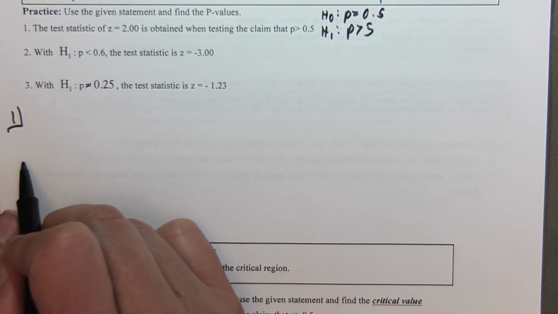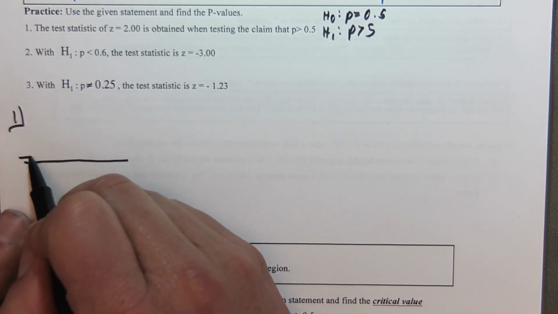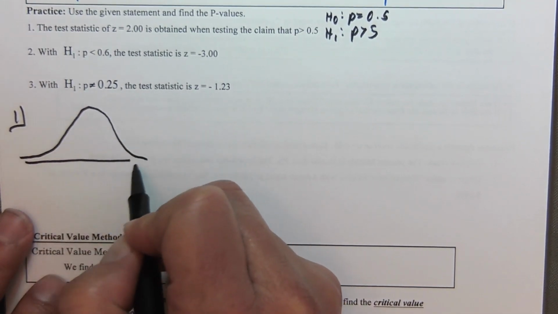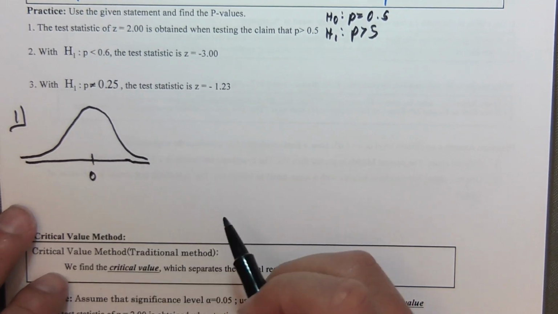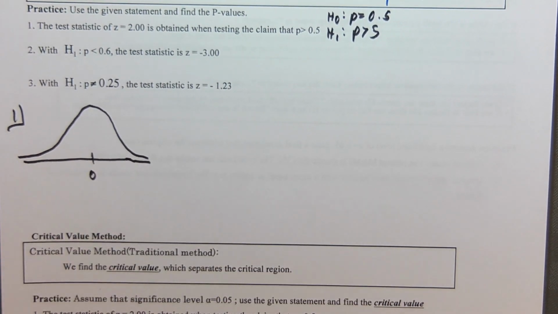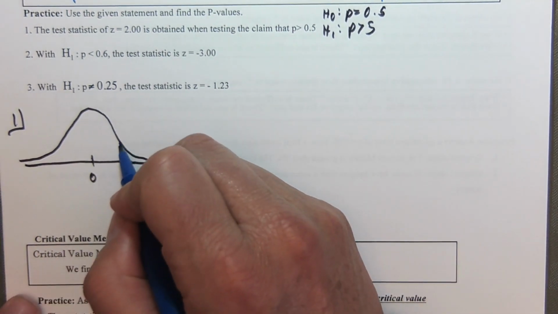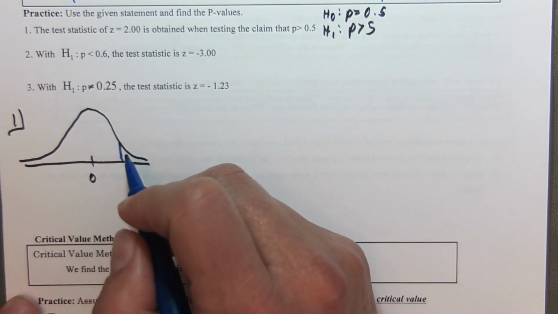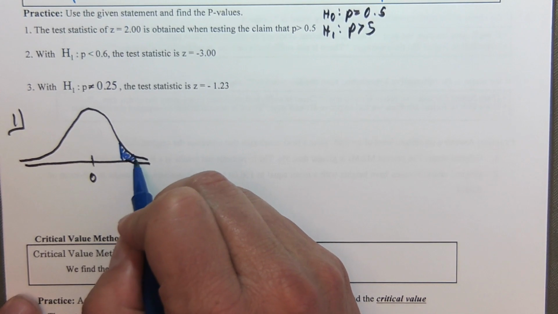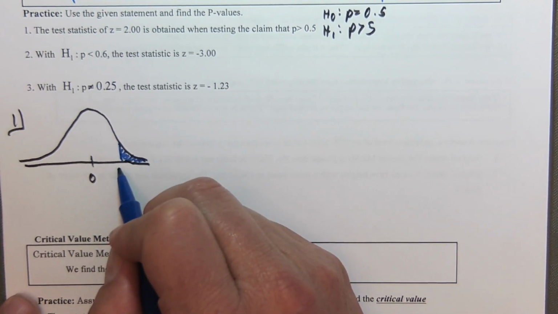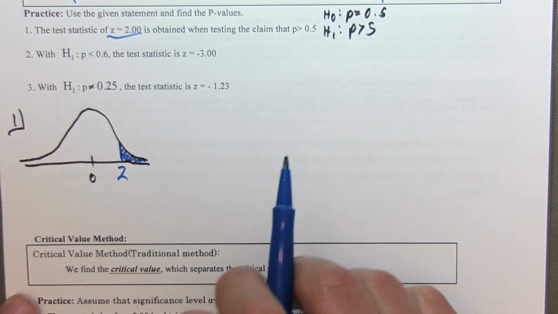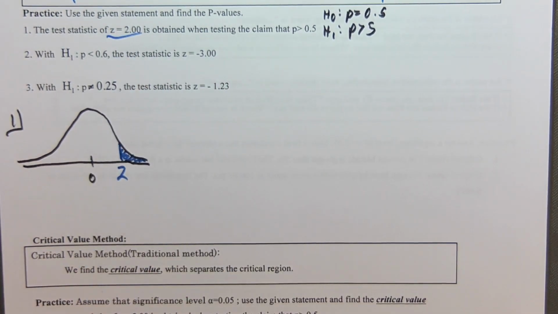So we'll be here. So this is 2, right? So we want to find the p-value.